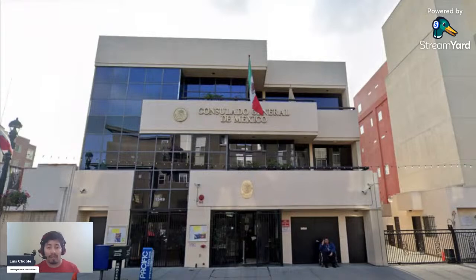Maybe on your first visit you get your Mexican visa, or maybe on the second, or maybe you visit the consulate several times, several opportunities to visit that institution.